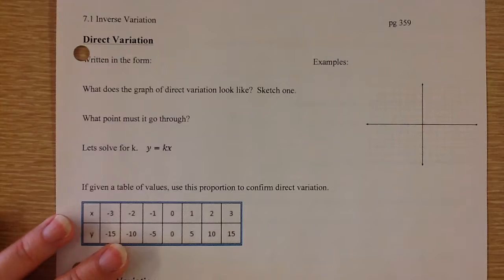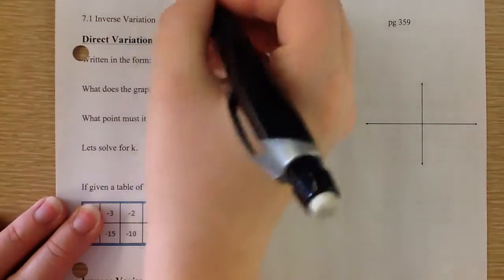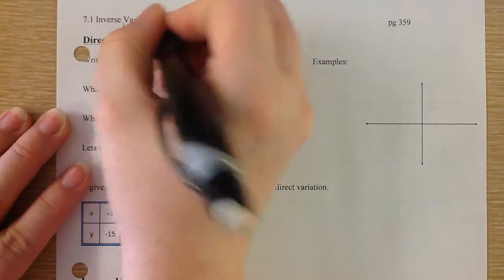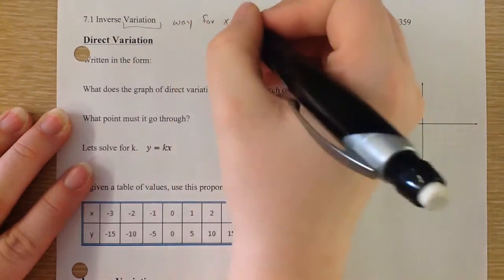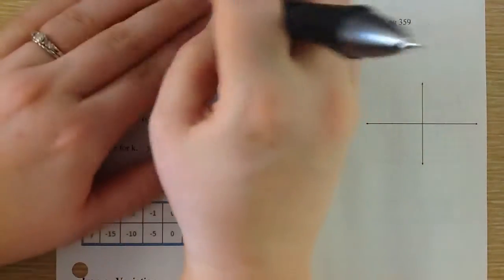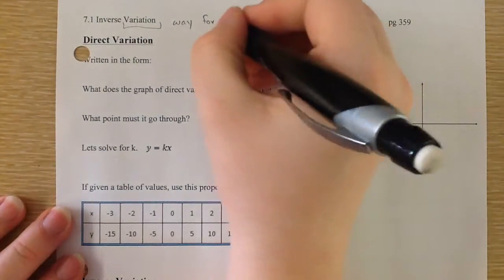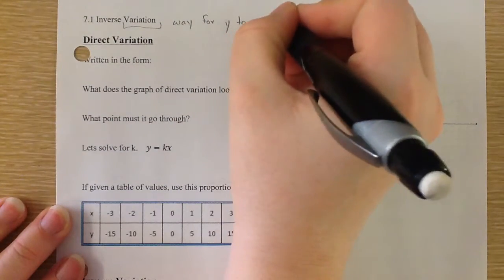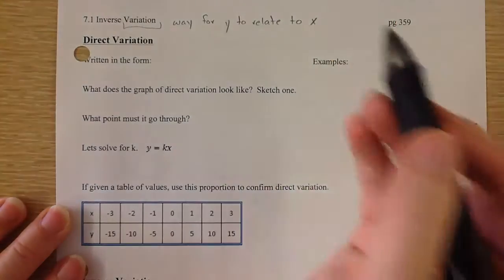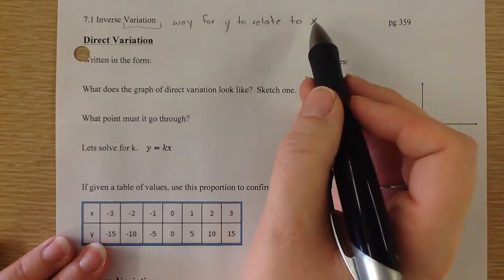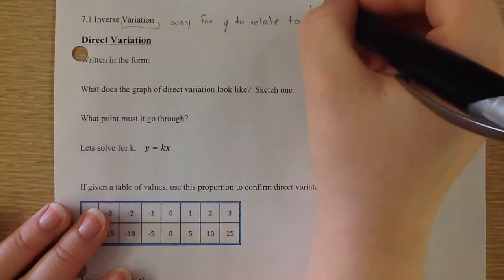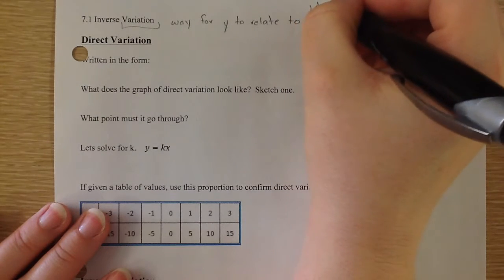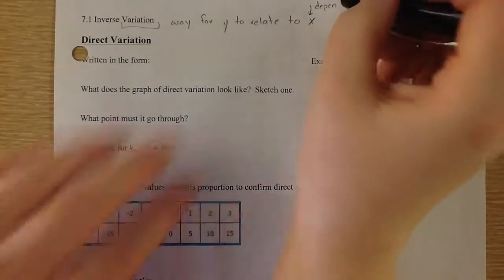Variation in general is a way for y to relate to x, and therefore also a way for x to relate to y. But again, x is predominantly our independent variable.